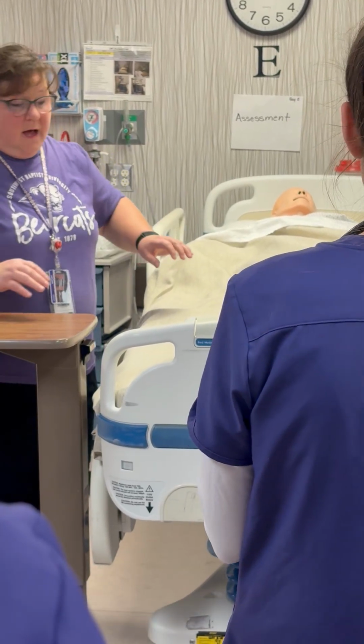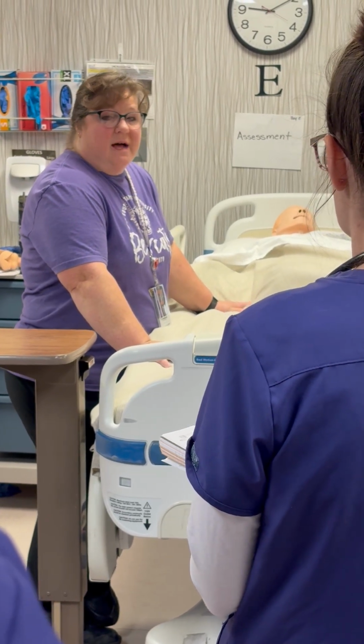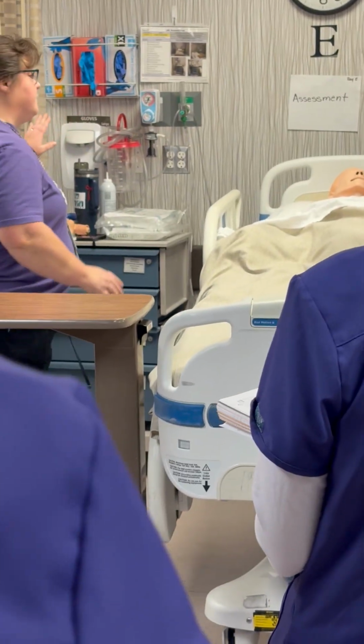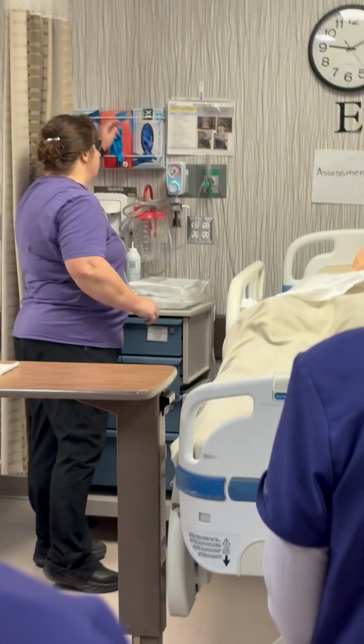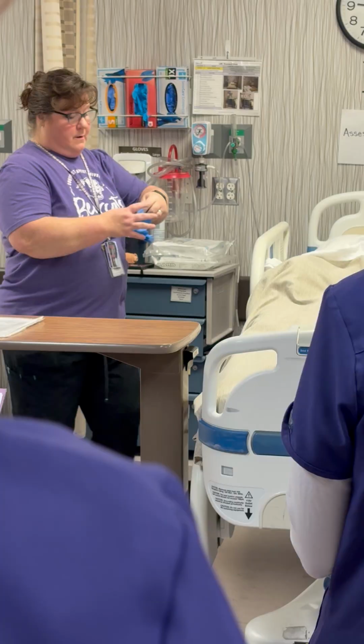All right, then the first part that you're gonna do is not sterile, so you just need wall gloves, right? You already washed your hands, so now you're gonna put on your wall gloves. All right?